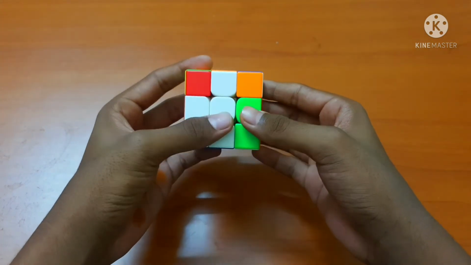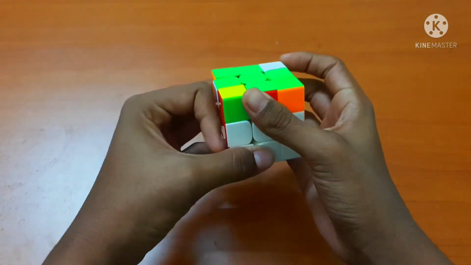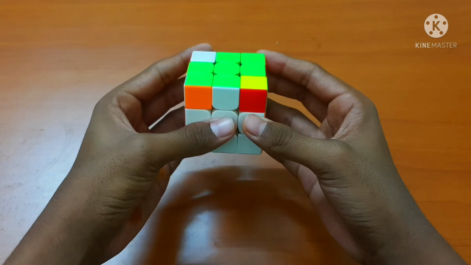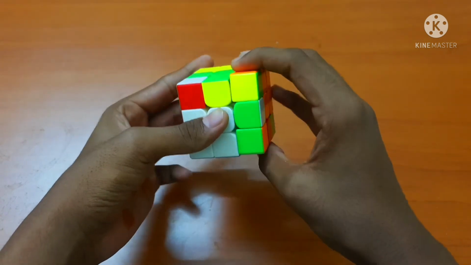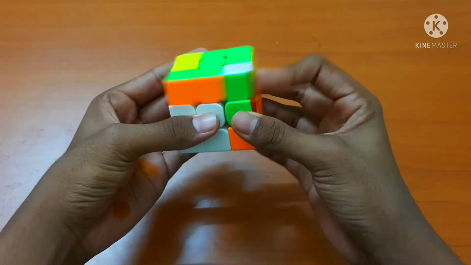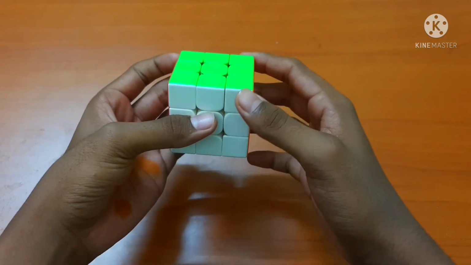First he did a U prime move and did a sledgehammer and solved it like this and did sledgehammer. And then he did a U prime move and solved this CBLL case. R prime U prime R prime D prime R U2 R prime D R U prime R prime U prime R.